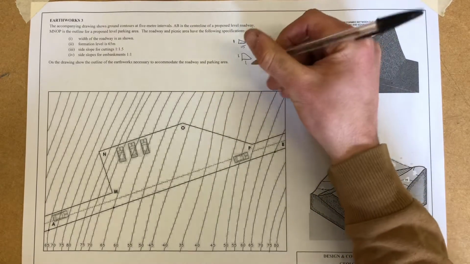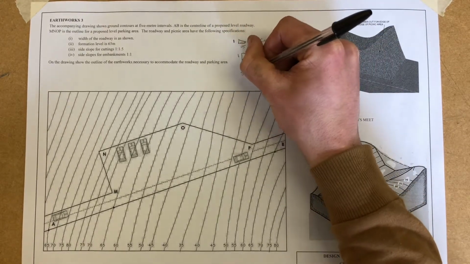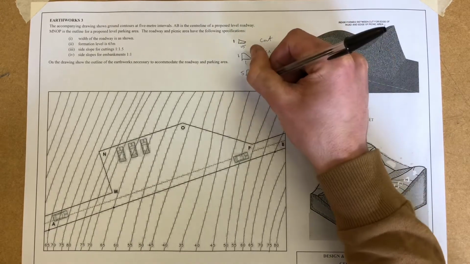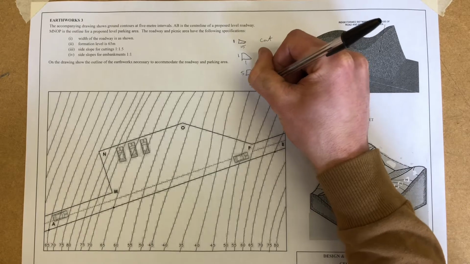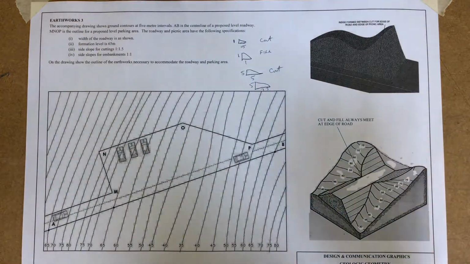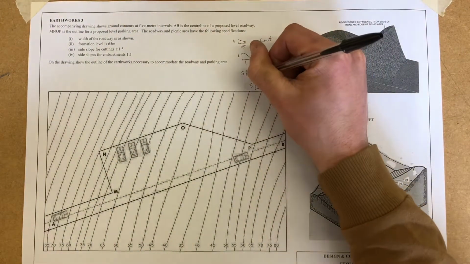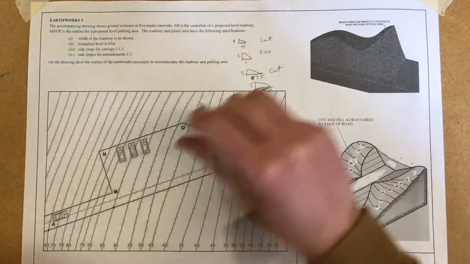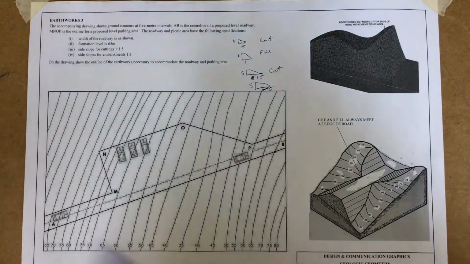My cut cone is 1:1.5, and my fill cone is 1:1. So that means my cut is going up 5, out 5. And fill is up 5, out 7.5. Sorry, no, my cut is up 5, out 7.5. My fill is up 5, out 5. So I'm going to start here.